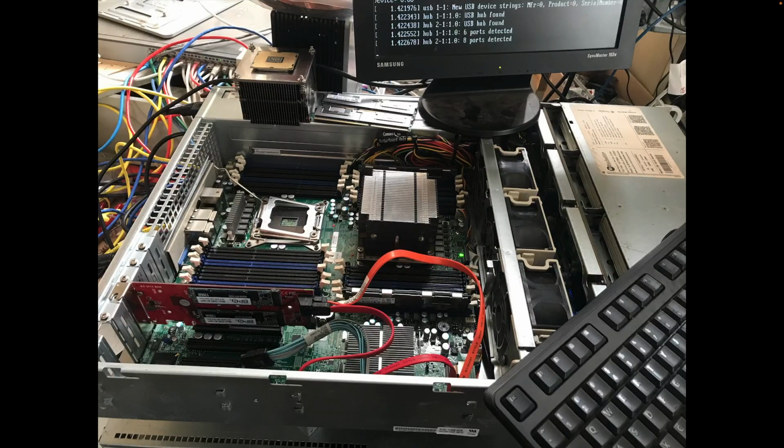I unplugged it from here, and I also unplugged the memory plugged in here. Then I powered on the machine, and Ubuntu booted fine. So this confirms that maybe this CPU has a problem.